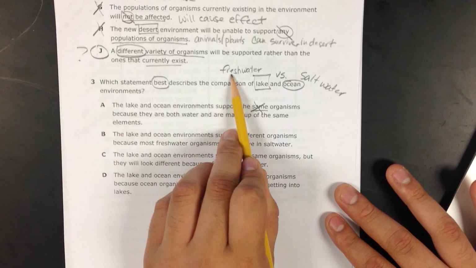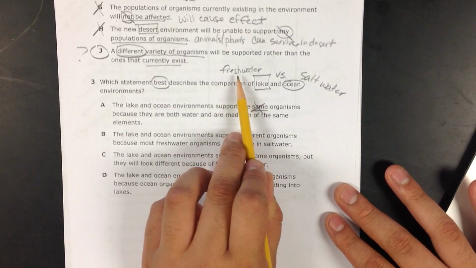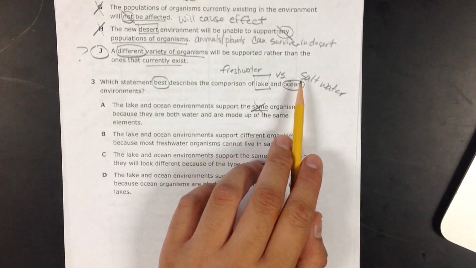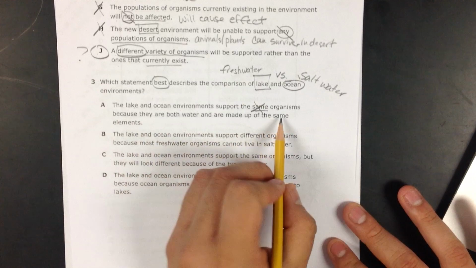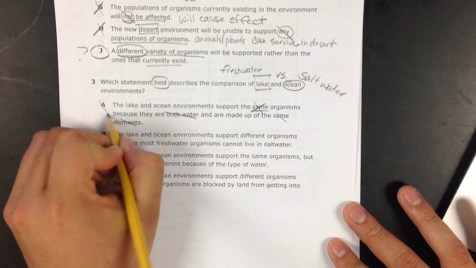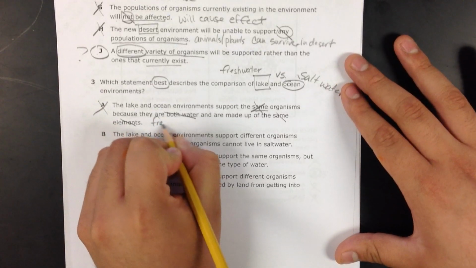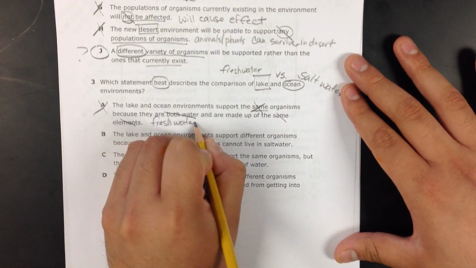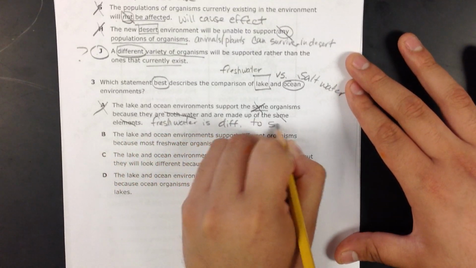They're fresh water without tons of salt. It has a little bit of salt, but not as much as the salt water. And they are made up of the same elements. No, no, and no. A is completely wrong. Fresh water is different to salt water.